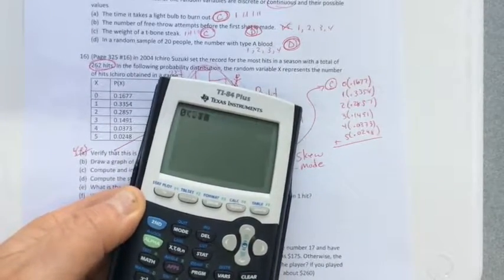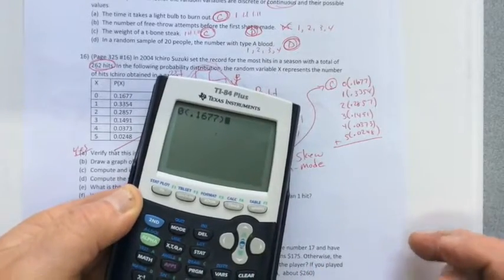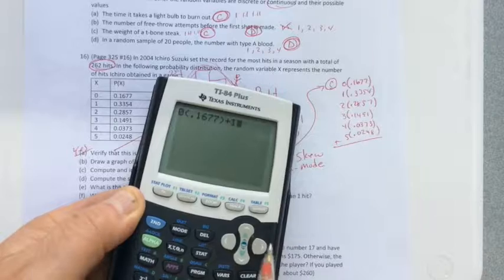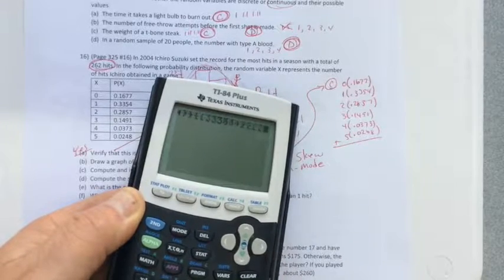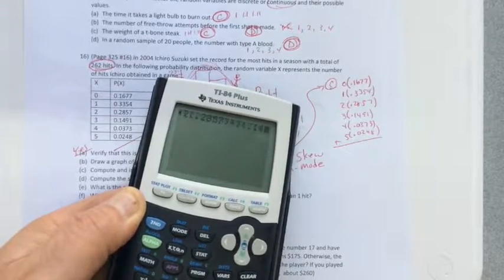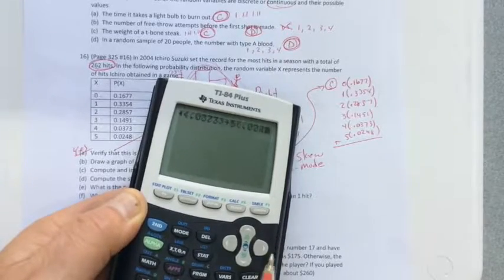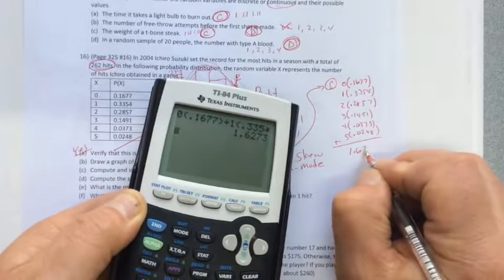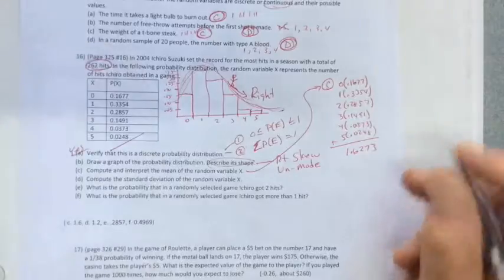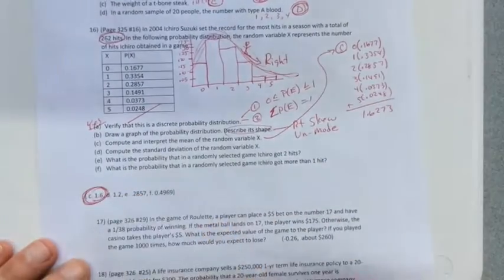Okay, you can just type it all in at once. 0 times 0.1677, but that's just 0, so you didn't really have to put that one. Plus 1 times 0.3354. Plus 2 times 0.2857. Plus 3 times 0.1491. Plus 4 times 0.0373. Plus 5 times 0.0248. 1.6273. Which is the answer to C, 1.6.